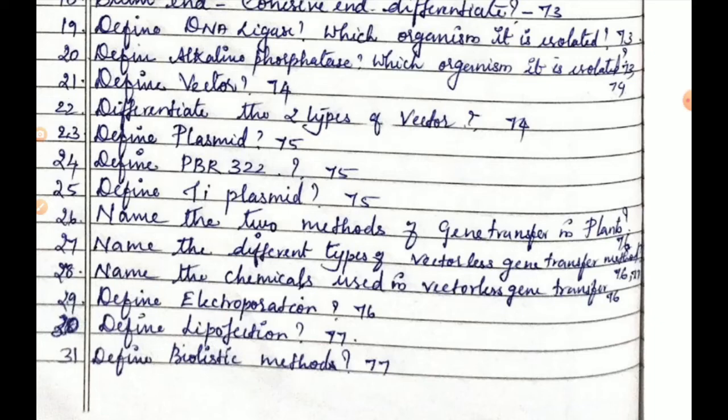Okay. The next is lipofection. Define lipofection. Question number 30. Page number 77. In page number 77, under the heading Liposome Mediated Method of Gene Transfer. Liposomes are phospholipid vesicles used in gene transfer.